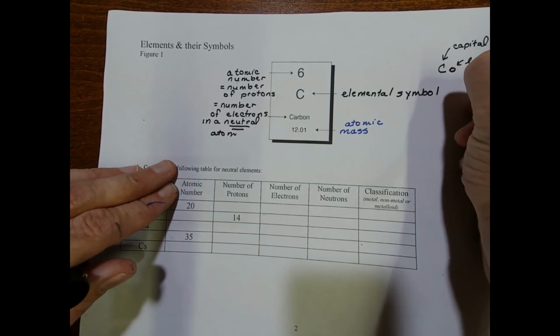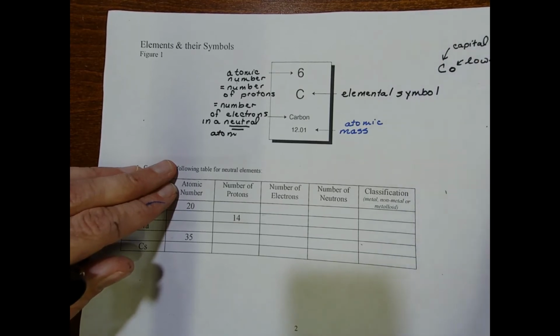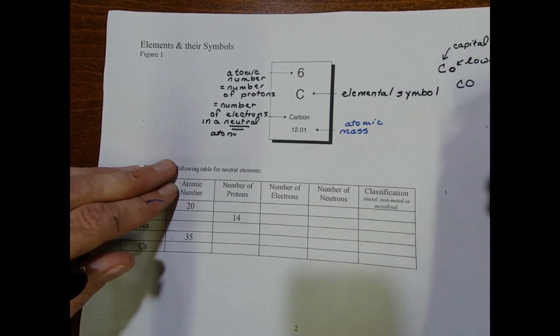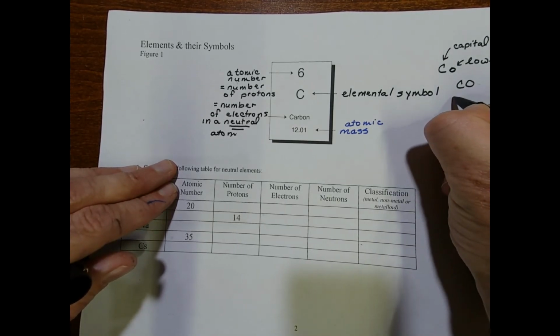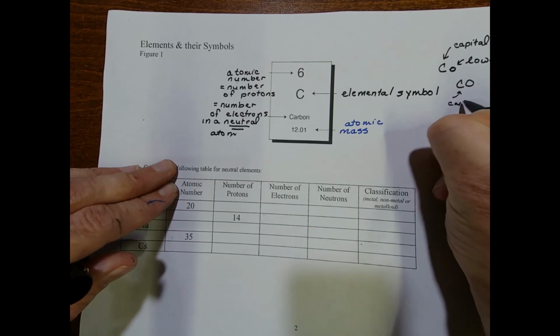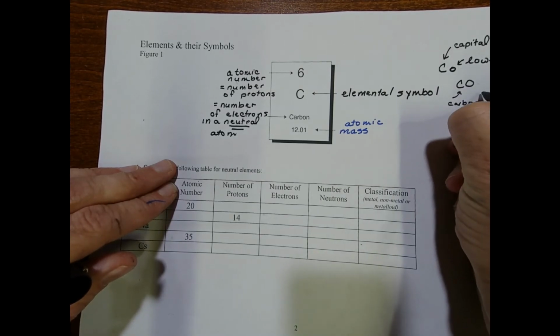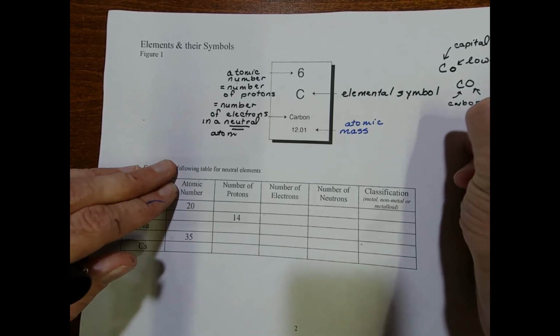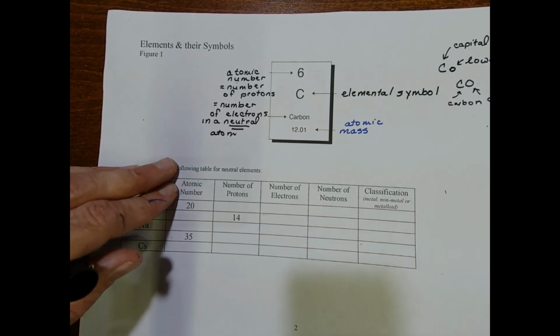It's a metal. However, if I didn't pay attention to the capital and the lowercase, and just wrote them both as capital, then this would be carbon and this would be oxygen. And instead of talking about cobalt, we would be talking about carbon monoxide.